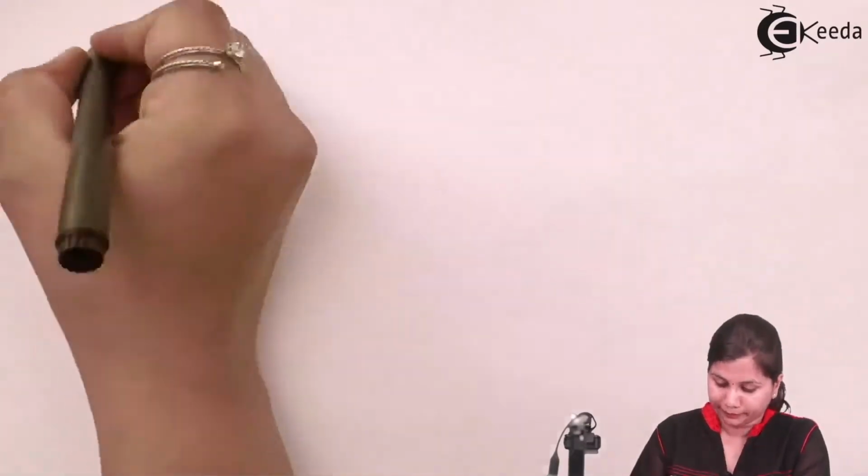Now, as we are taking the readings of the liquid level from the side glass tube, we have a scale over it, and this scale is calibrated in terms of the level of the liquid.